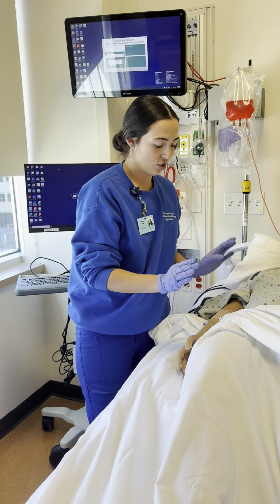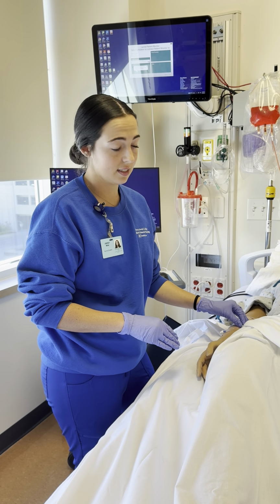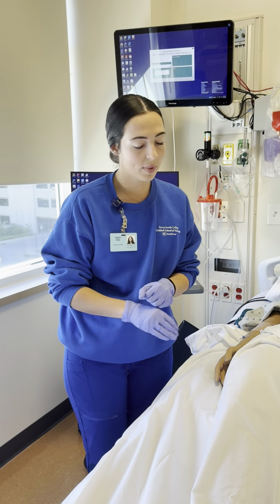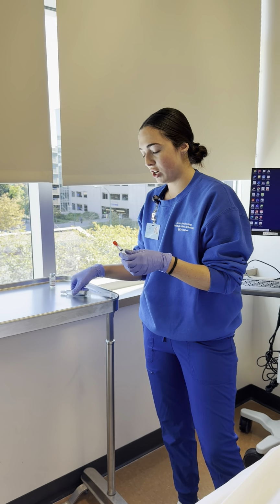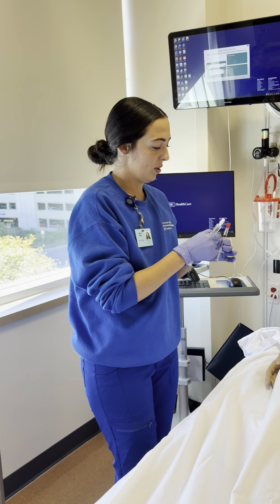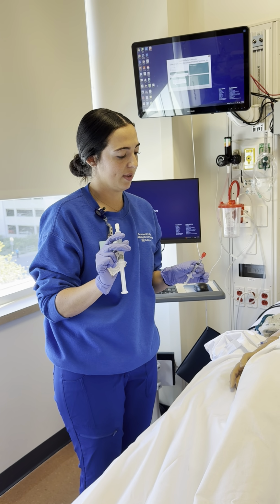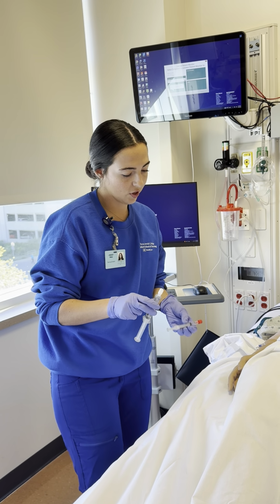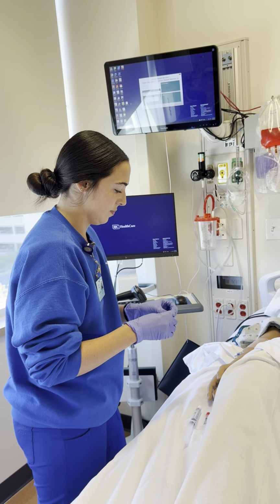So I'm going to make sure to look at the IV side, make sure that everything's ready. So it looks like this is locked here. We've got our hub, and we're going to go ahead and get everything ready to go. So I've already drawn up my medication, 20 milliliters here. I've made sure that there are no air bubbles, and it looks great. And I've got my sterile flush. So, okay, IV, whenever you are ready, we're going to go ahead and get started.